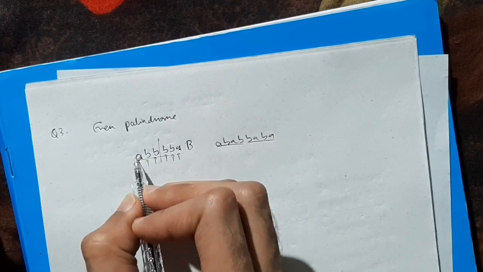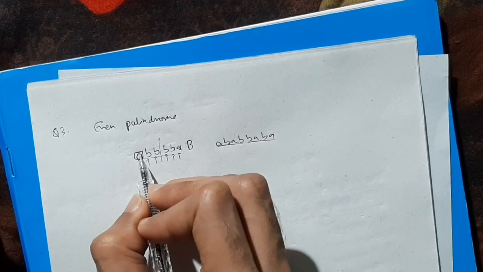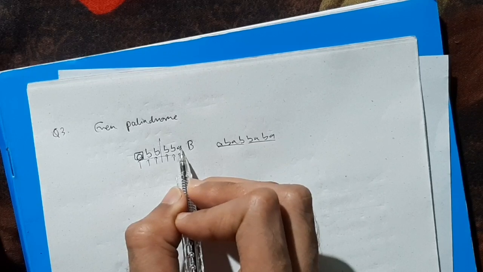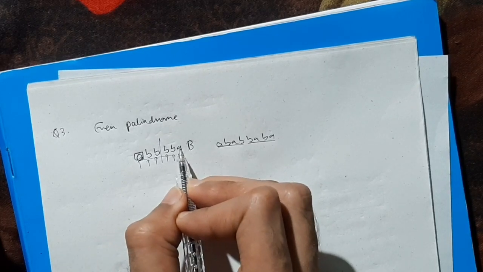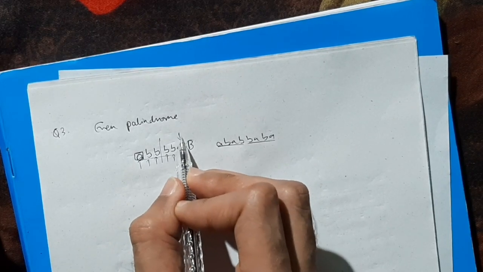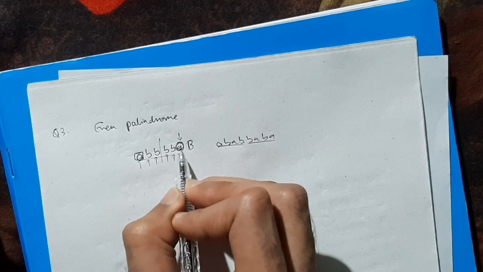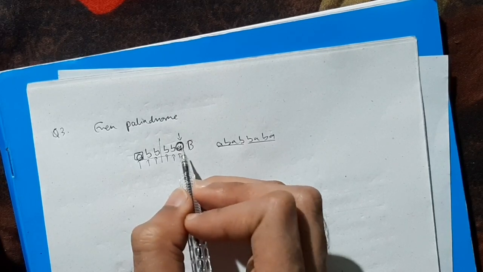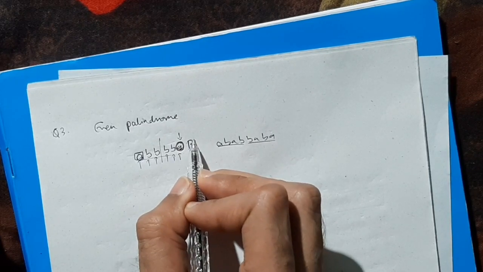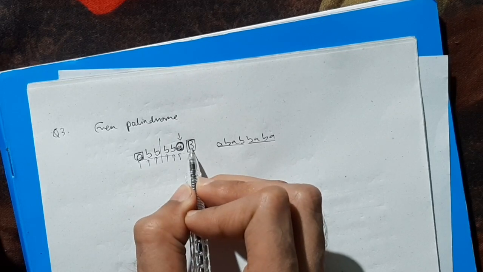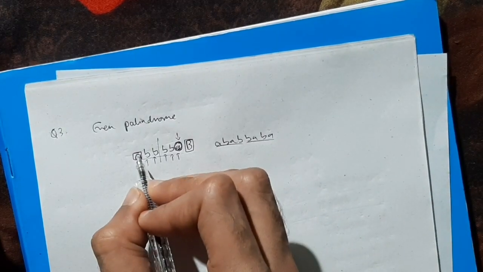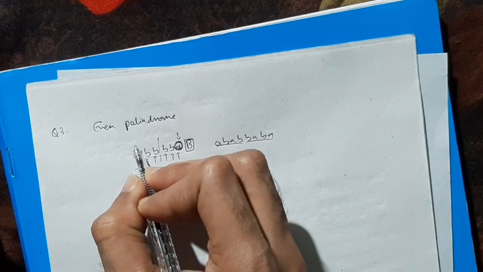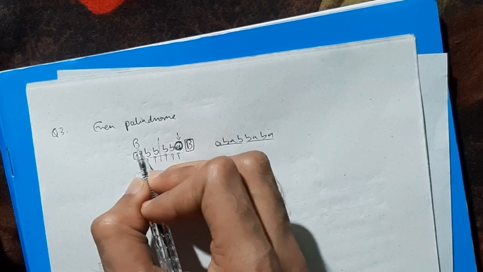So if I encounter A first, I will be in search of A. I'll be searching for A or B at this position. Okay, at this position I will be searching if it's A or B. How will I know this position? This is behind the blank space. Okay, so whenever I encounter a letter here first, I'll make it a blank space. Why I'm making it a blank space, I'll let you know.